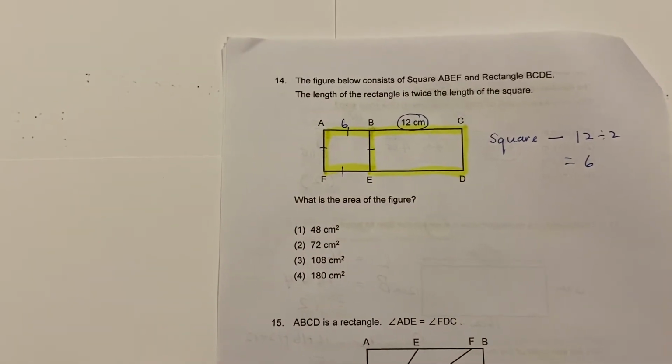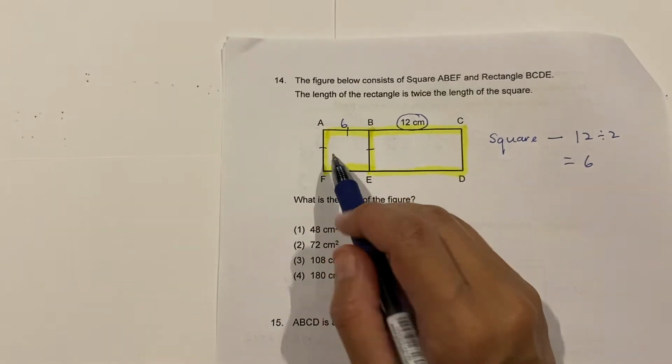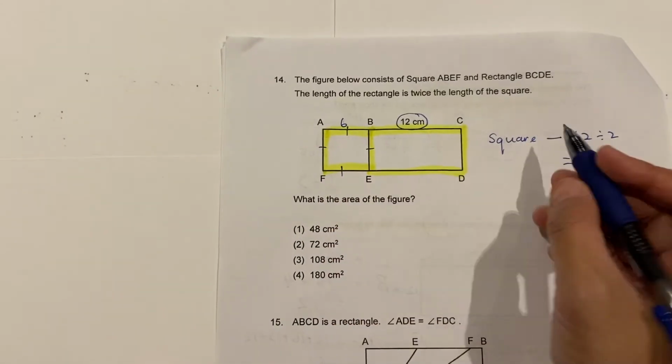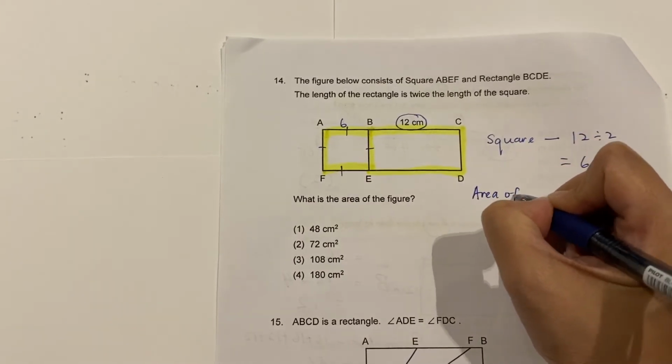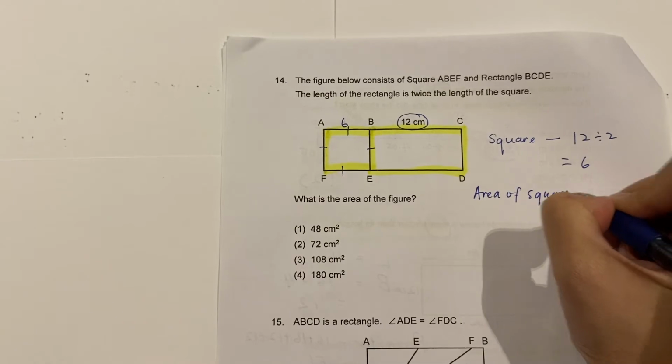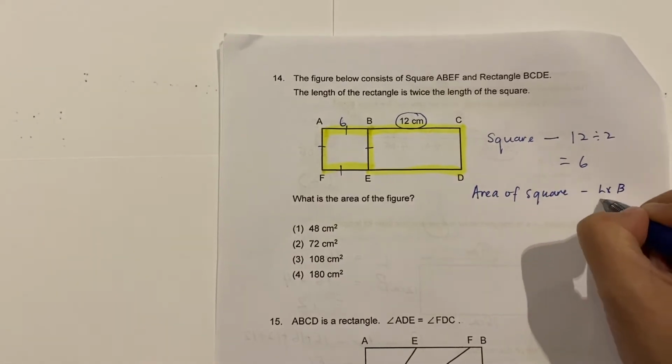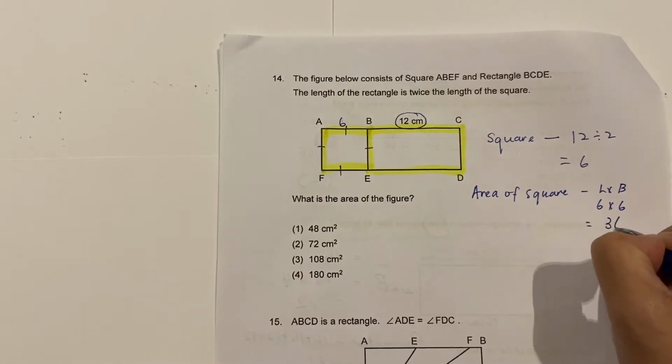What is the area of the figure? So we can find the area of the square first. Area of square is length times breadth, which is 6 times 6, and that's 36.